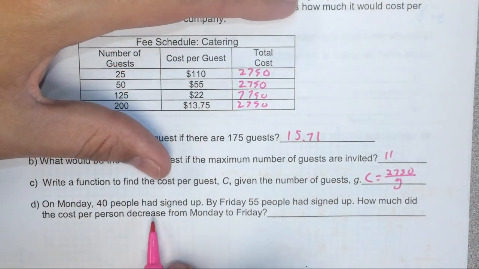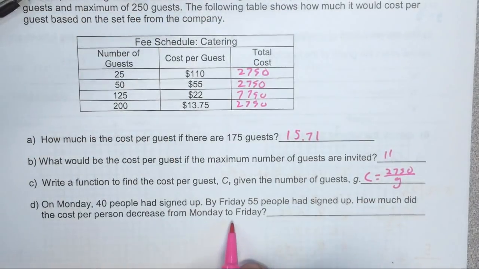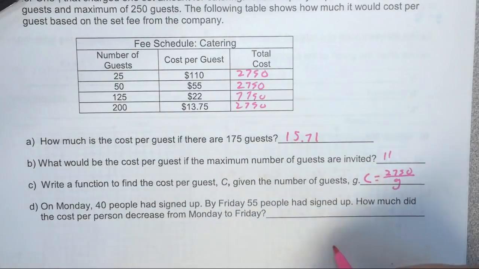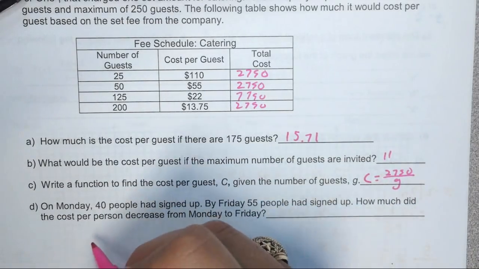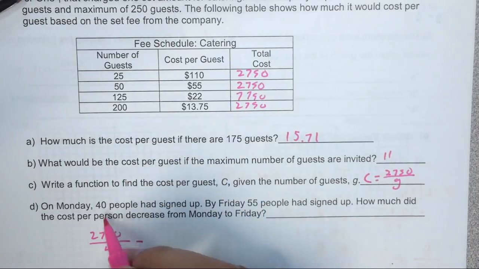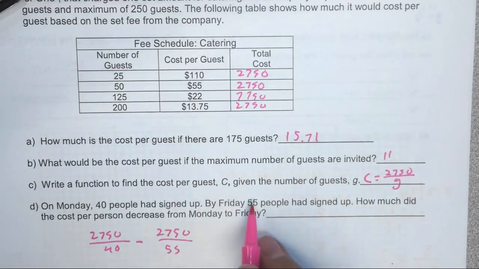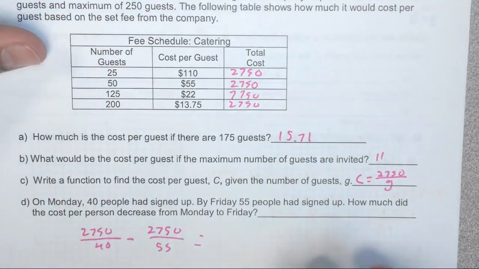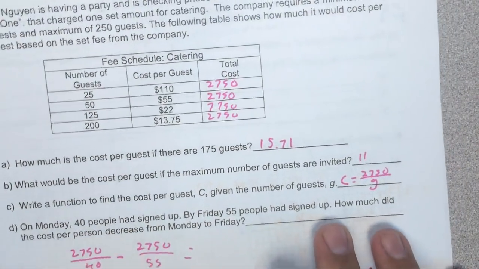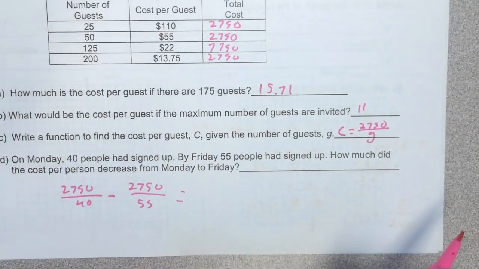D, on Monday 40 people had signed up. By Friday 55 people had signed up. How much did the cost per person decrease from Monday to Friday? So 40 people. We're going to find the cost. So we have 2750 over 40. That's the cost per person for 40 people. And by Friday, 2750 divided by 55. You can put those in the calculator, see what it equals. I don't know what it is. Y'all can do that yourselves. Because this is the cost per person for 40. This is the cost per person for 55.